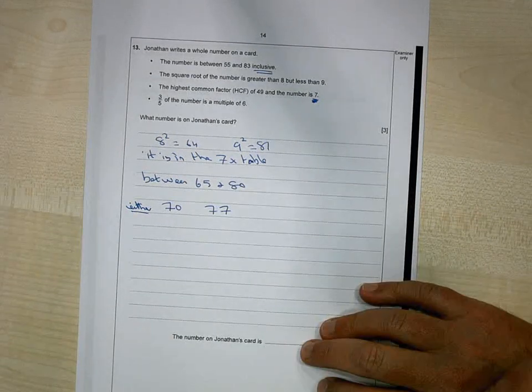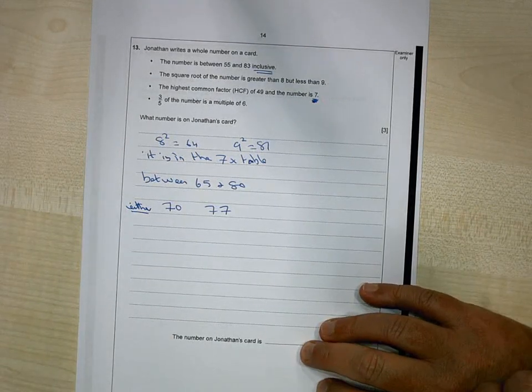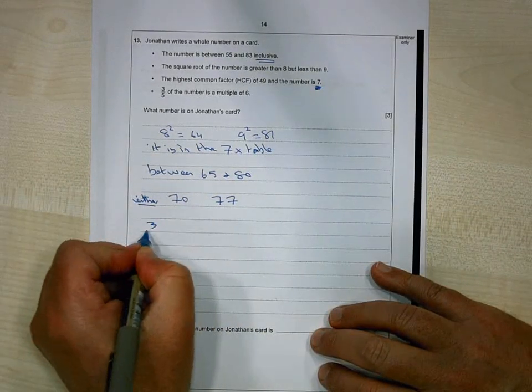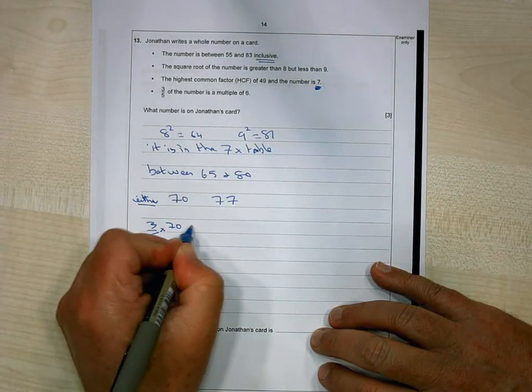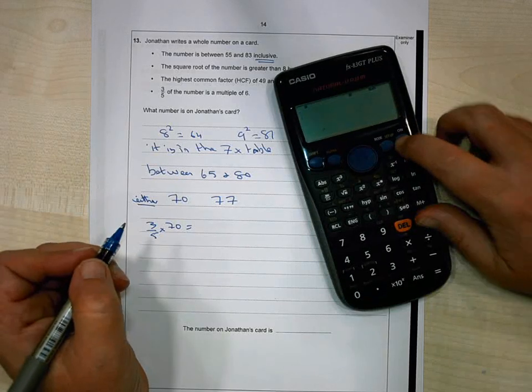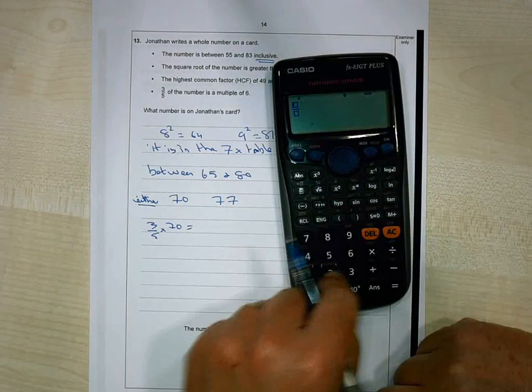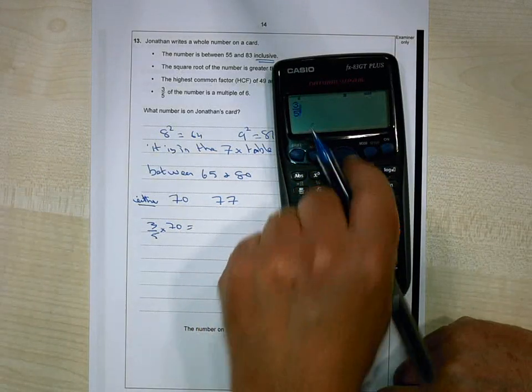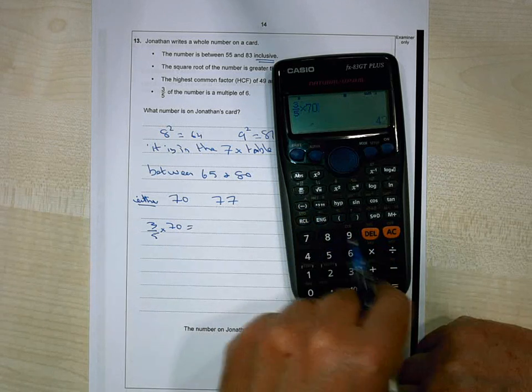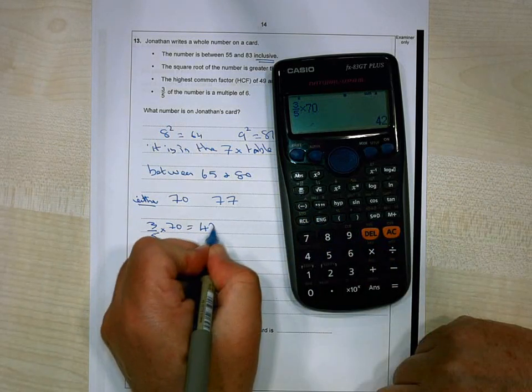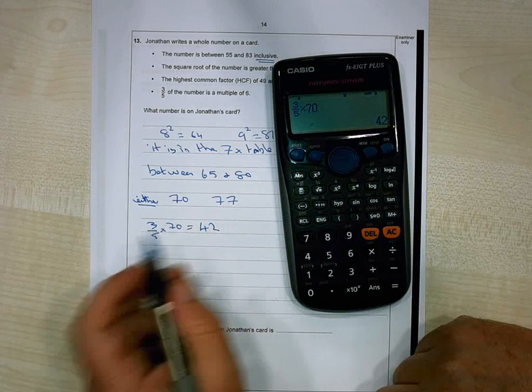Three-fifths of the number is a multiple of 6. So 3/5 of 70 is 42. 42 is a multiple of 6.